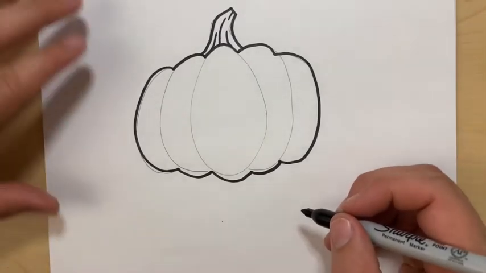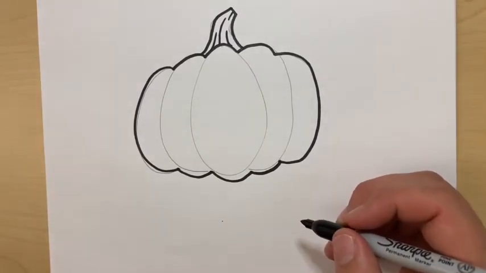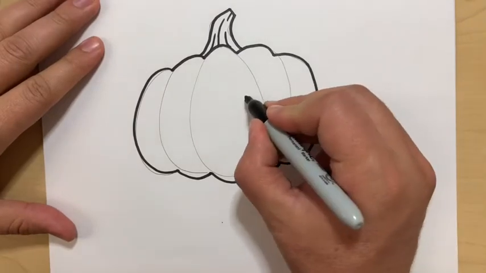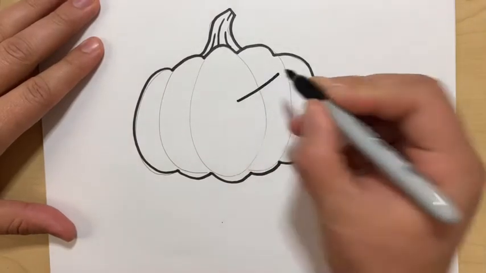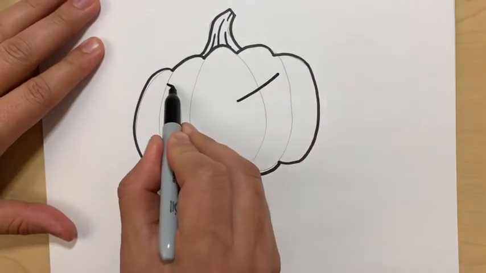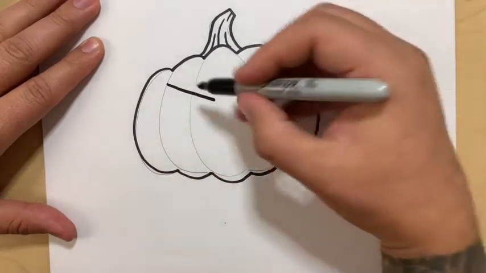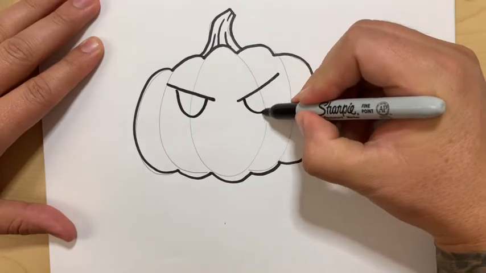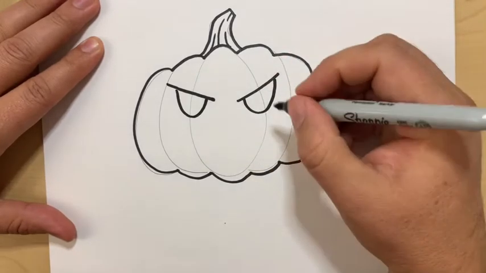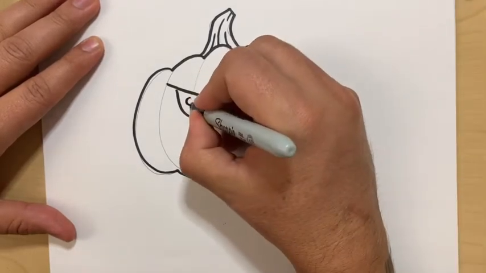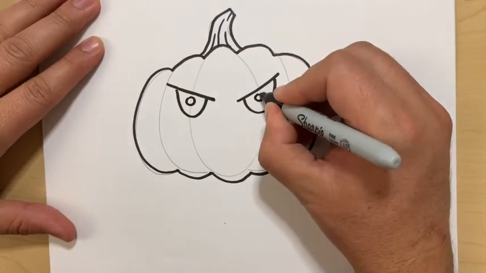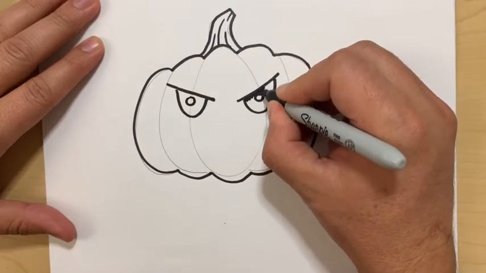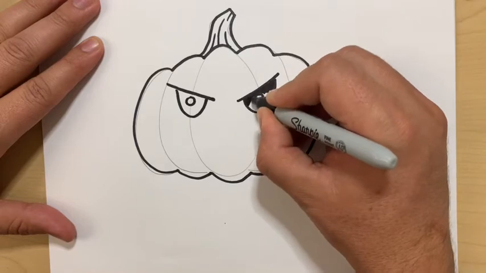Now I'm going to draw my eyes. For the angry pumpkin, I'm going to start with 2 diagonal lines pointing down towards the middle of the pumpkin. Then I will draw a U shape underneath each line for the eye. Within each eye, I will draw a little circle for the highlight and color in around solid black.